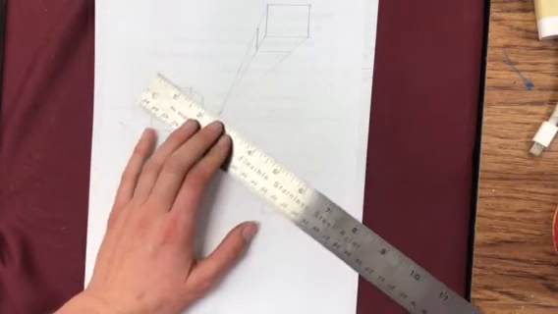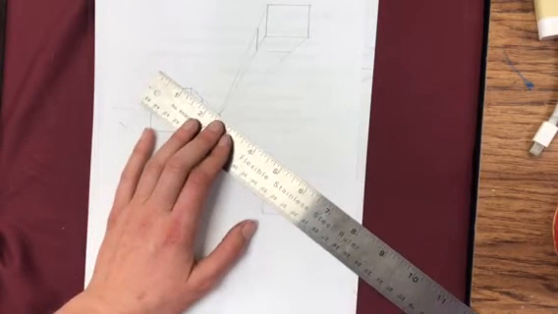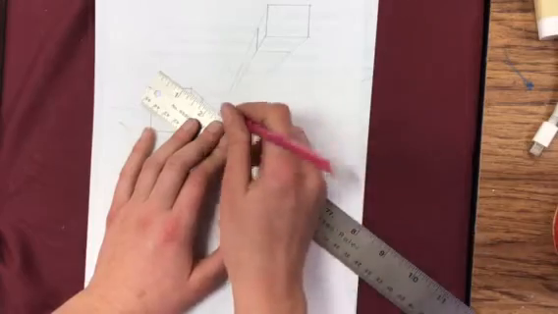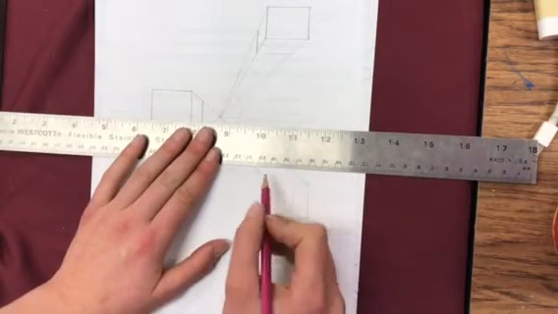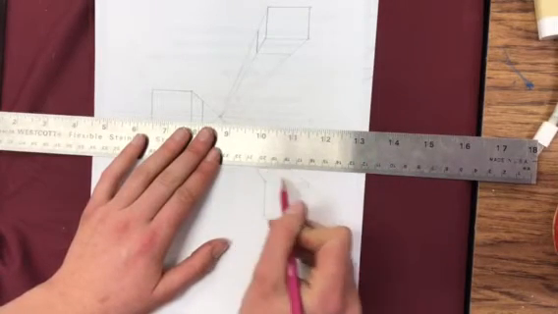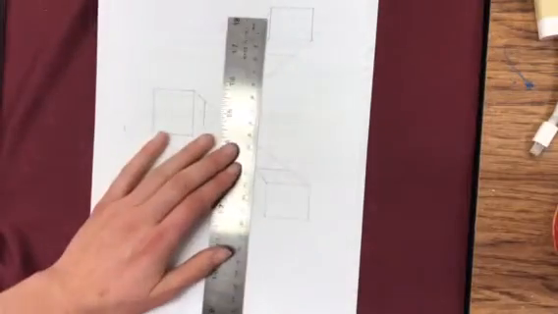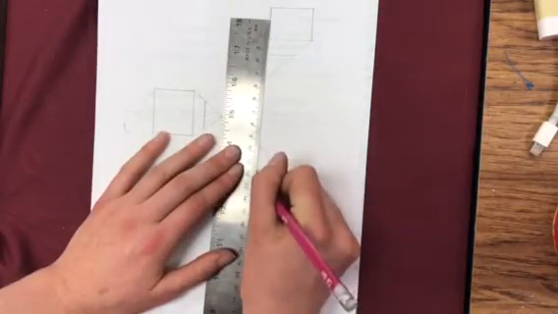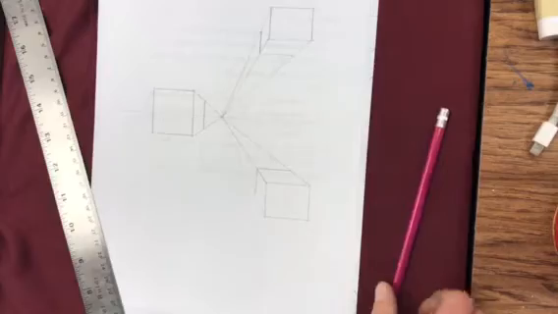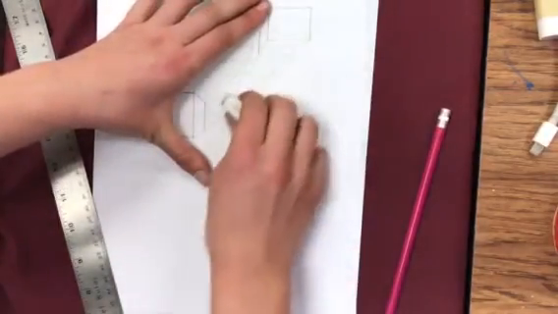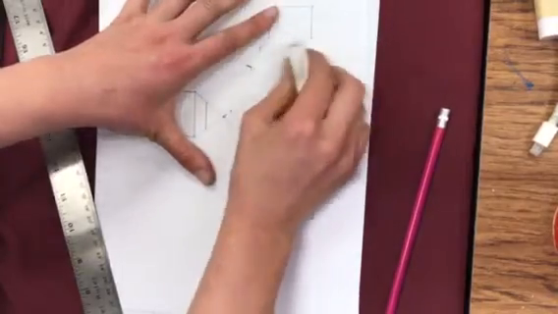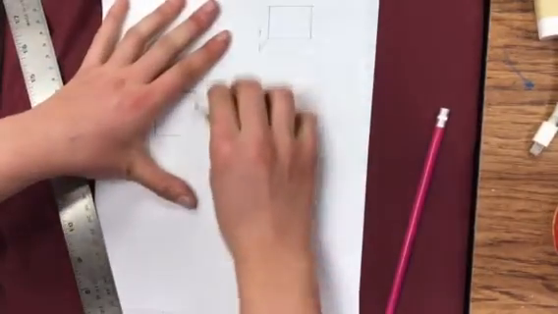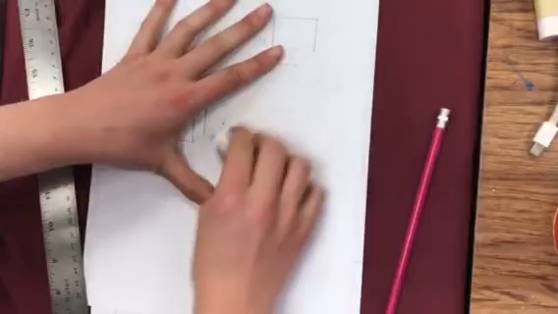Starting to push hard with my pencil. I need to relax. There we go. And to create the back of the box, make sure I'm actually parallel with that line. Ta-da! And then I can go ahead and erase all of this extra stuff, and if I did a good job drawing light first, it shouldn't be too much of a problem.